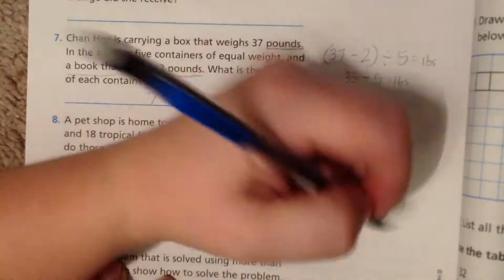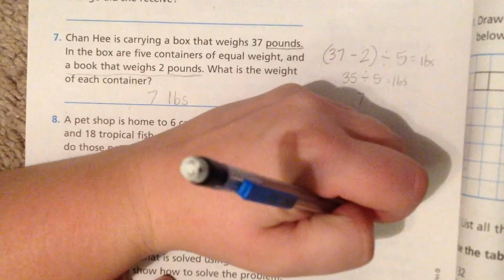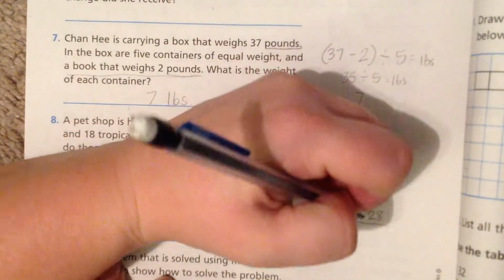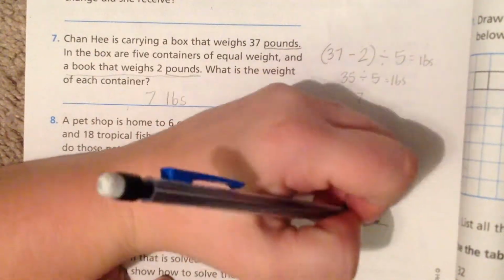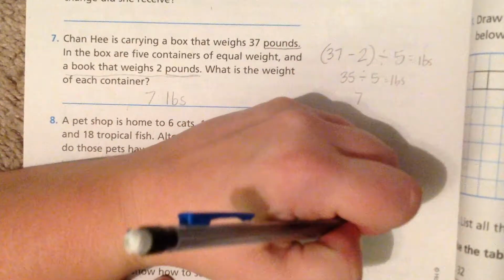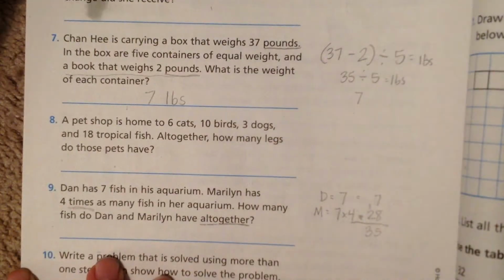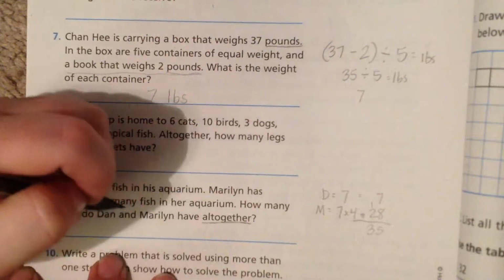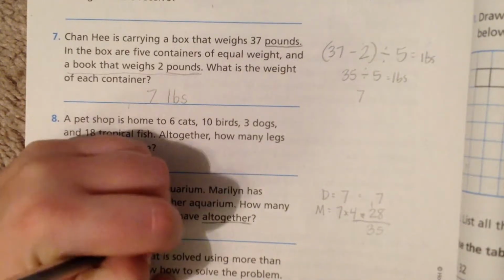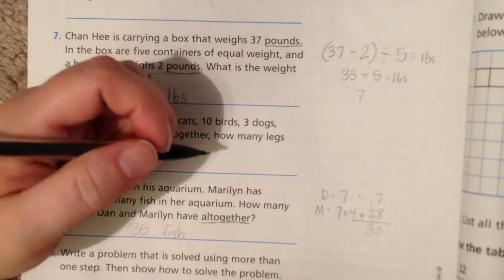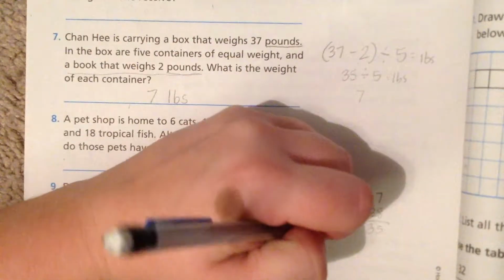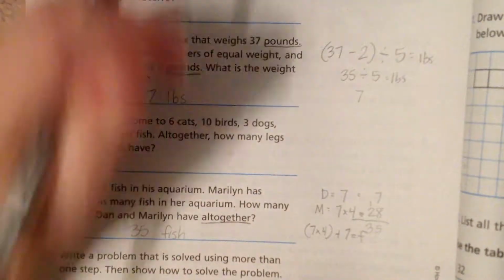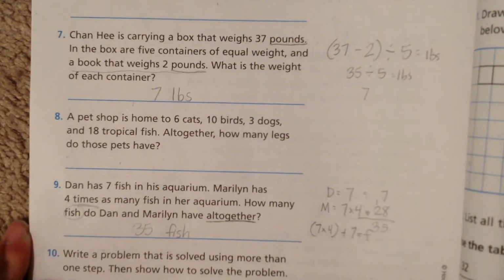So that's 7. I know that 7 times 4 is 28, and I go ahead and I will do addition because I want to know how many all together. 7 plus 8 is 15, and I have 35. Question asked how many fish, so I have 35 fish. You could also write this problem as 7 times 4 in parentheses plus 7 equals F. Just another way to write my equation.